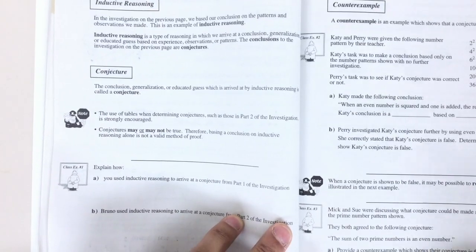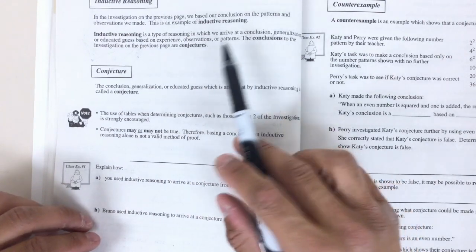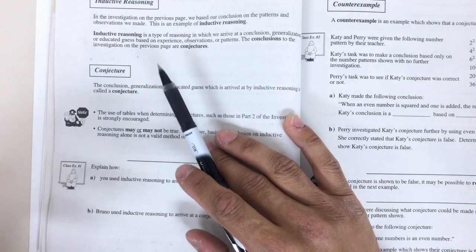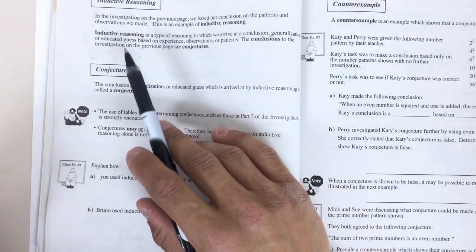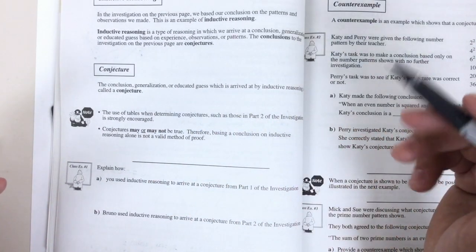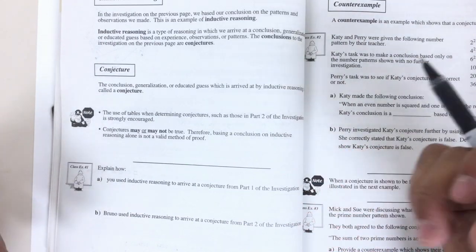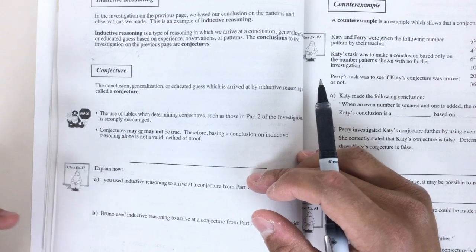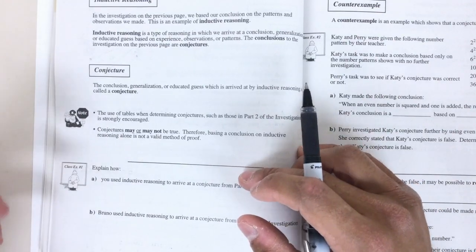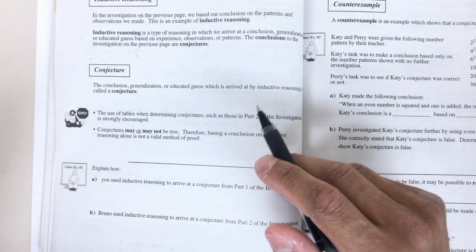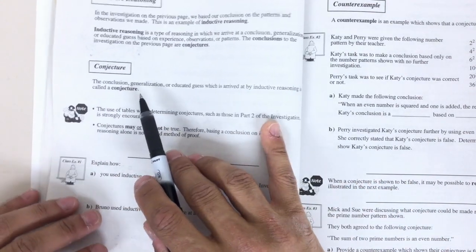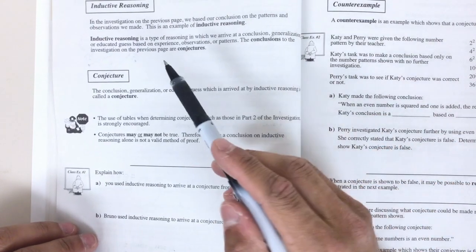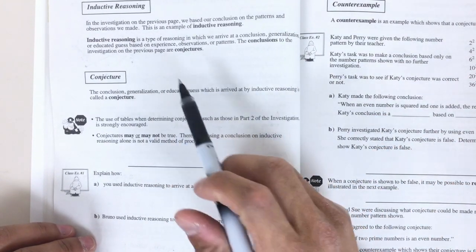We're going to look at class example 1 shortly, but we have to know a few more things. For example, what is a conjecture, and exactly what is inductive reasoning? Inductive reasoning is a type of reasoning where we form a conclusion based on our experience or based on patterns that we are looking at or observing. The conclusions then help us to form a conjecture. So a conjecture is our educated guess or the statement that we form based on our observations and experiences.